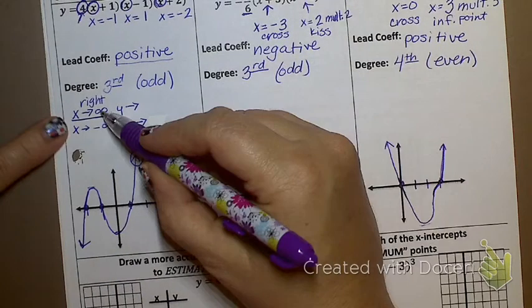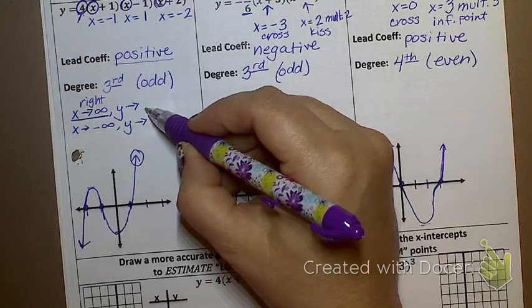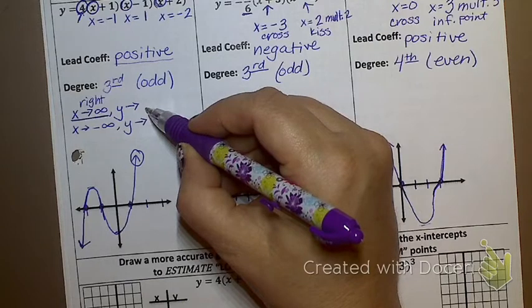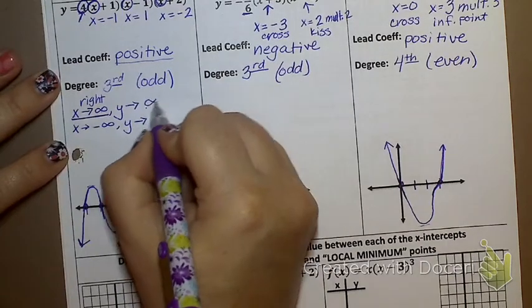So this tells me which arrow to look at. This tells me what direction that arrow is going in the y direction. So is that arrow going up towards positive infinity or down towards negative infinity? Up towards positive infinity.